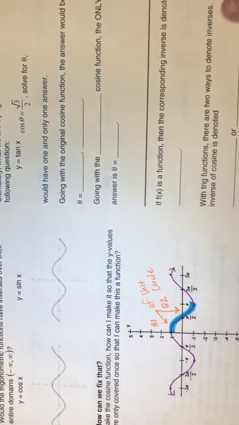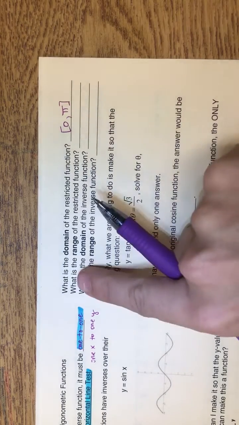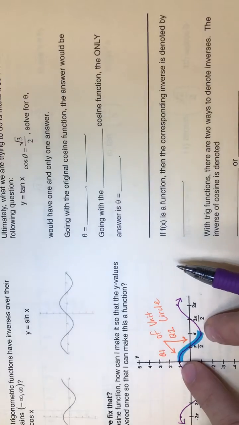So let's scoot on over. Okay, what is the domain of the restricted function? So what would the domain be of that smaller piece? So we're taking it now from 0 to pi. So those x values that we're restricting our domain to would be bracket 0 to pi and then bracket, because we're including all of those values. And then what is the range of the restricted function? Well, remember, we wanted to get that entire range of our original cosine function. So we're getting -1 to 1. So we're still going all the way from -1 all the way up to +1.